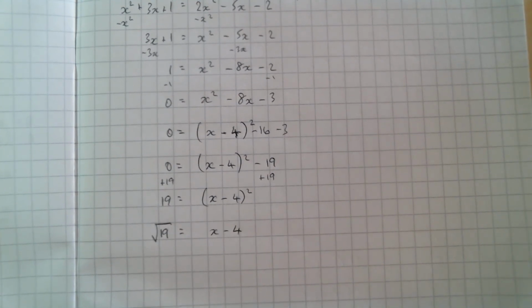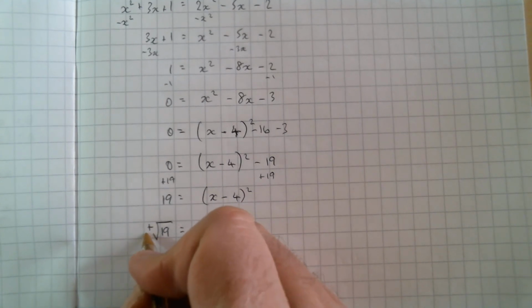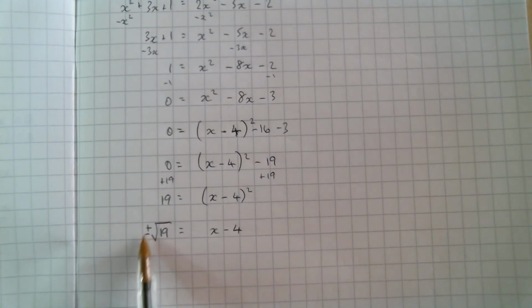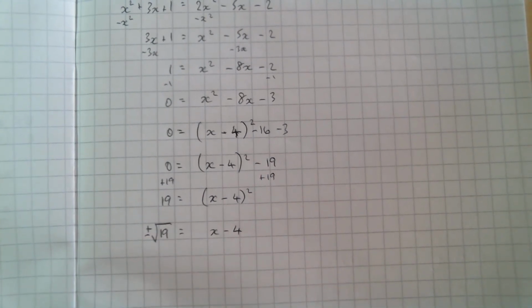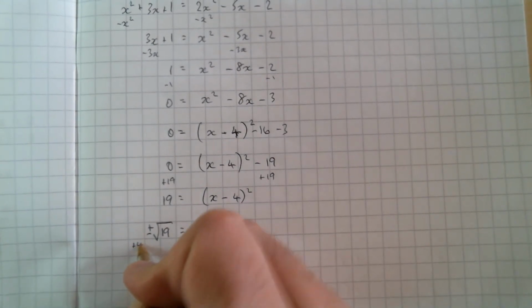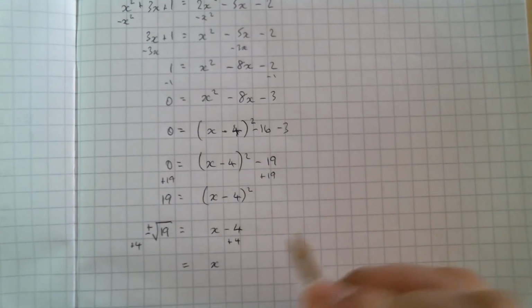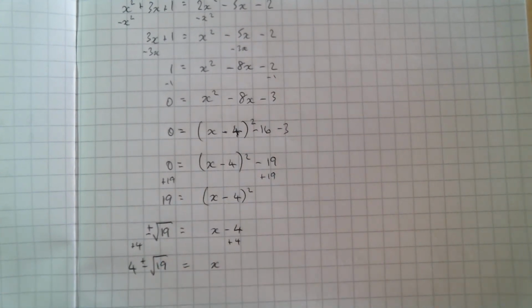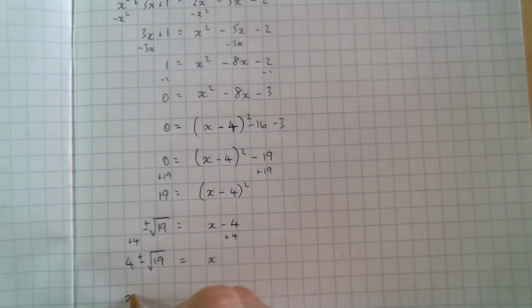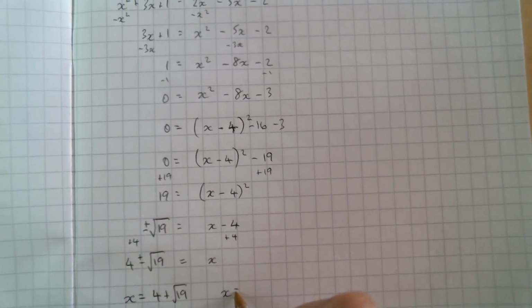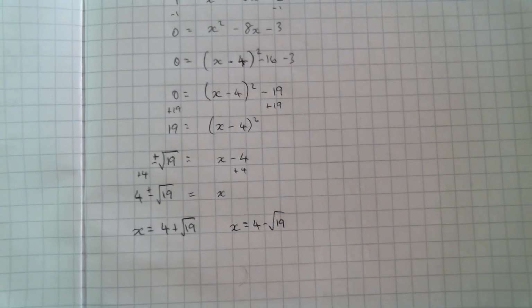But as we saw in the last question, don't forget that both the positive and negative versions work. This is why in the quadratic formula there is a plus or minus sign. It's to allow for both of these solutions. Now I shall add 4 to each side, and I've discovered that x is 4 plus or minus root 19. Two solutions. I think because of what comes next, I will write them out separately. There we go. Two x values.